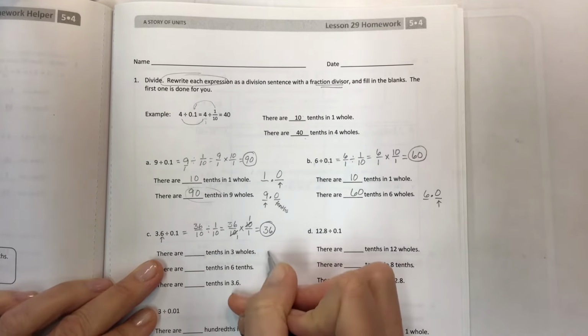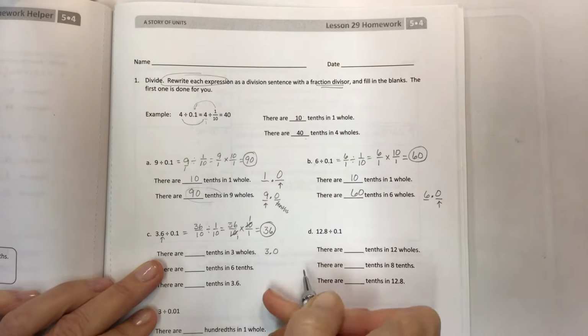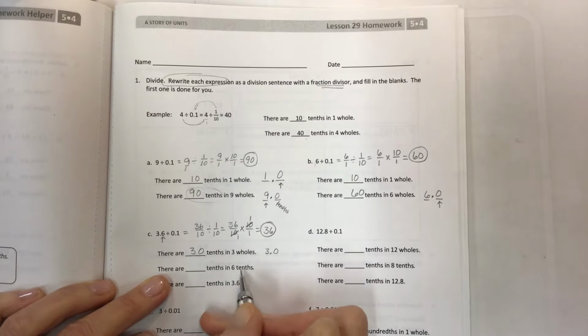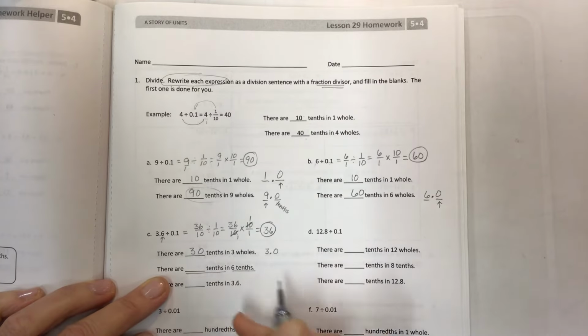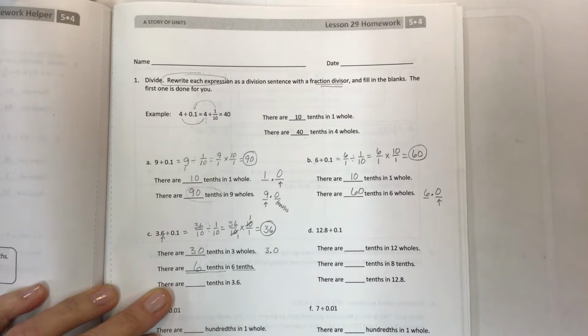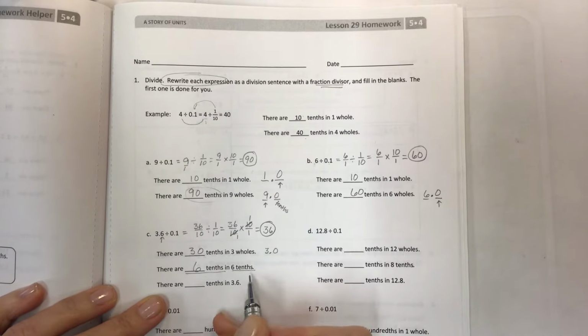So how many tenths are in 3 wholes? That's like looking at 3 like this. So you have 30. There are how many tenths in 6 tenths? This is one of those ones we were laughing at. We're like, what kind of question is that? Well, there are 6 tenths in 6 tenths. There's no question there. That's why it's confusing for a lot of kids.